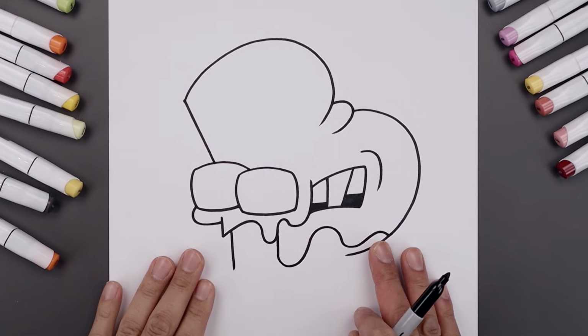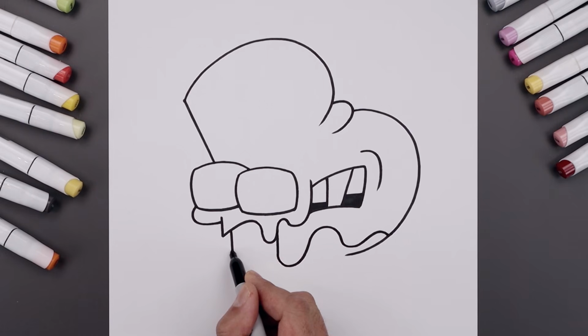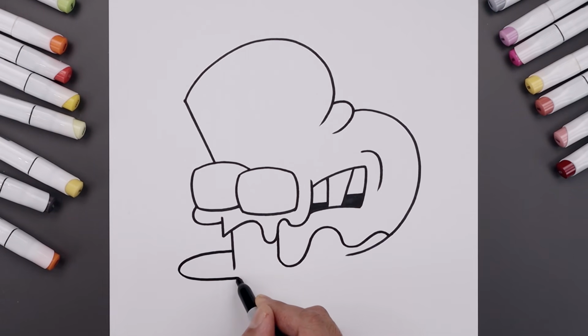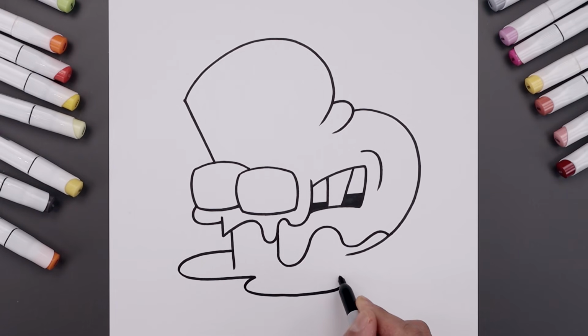Now I'm going to add a pull along the bottom of the body, starting on the left side, curve out, round up the end, and just pull this in. Then another curve, going out toward the left, across the bottom, and then bend that in.